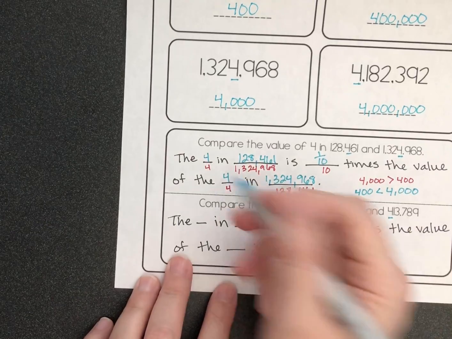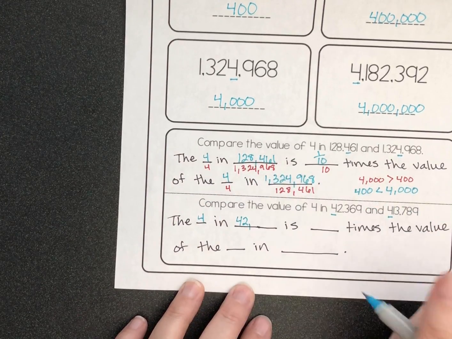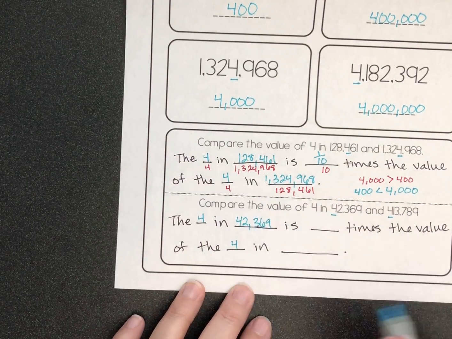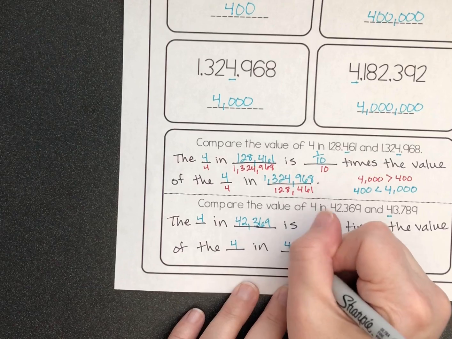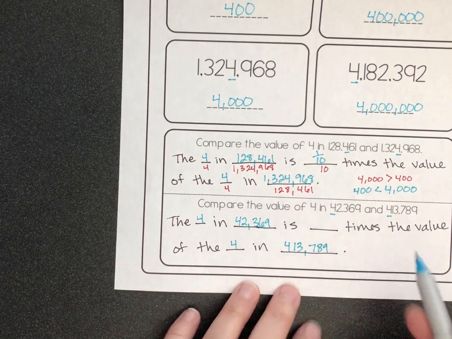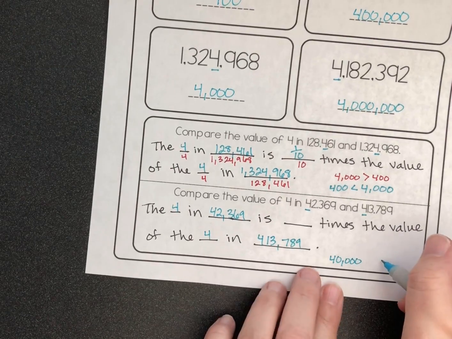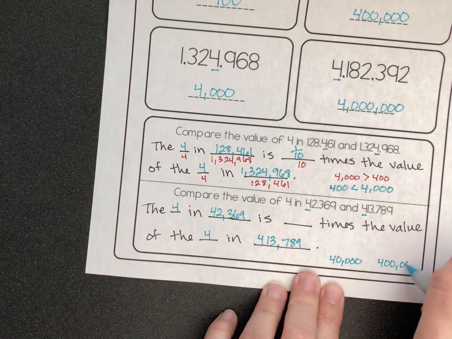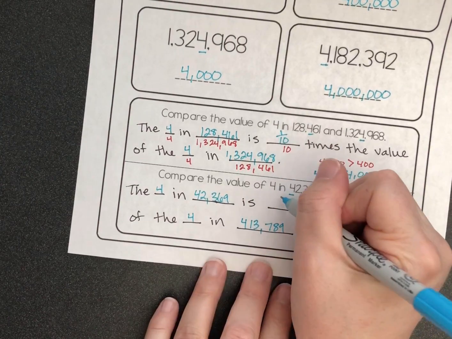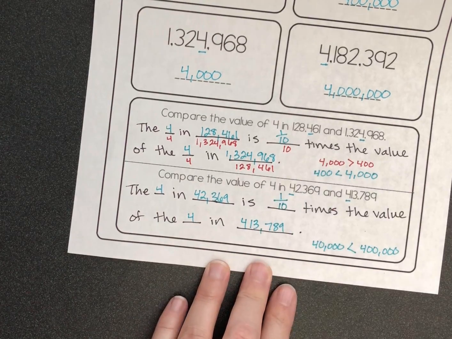Okay, so I'm just going to write in the same order that they wrote it in. So they have this one first. So the 4 in 42,369 is blank times the value of the 4 in 413,789. Okay, and this 4 was 40,000, and the second one was 400,000, and that one was less. And because it was less, that's when we're going to write it as a fraction.